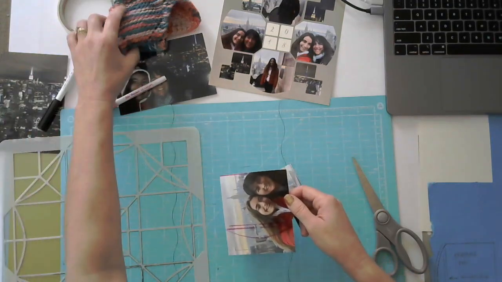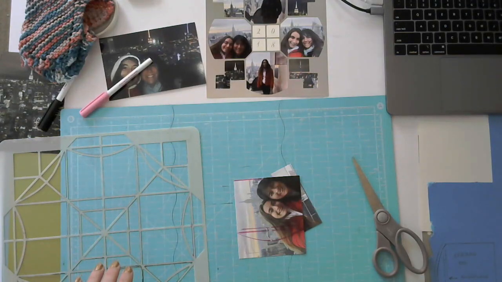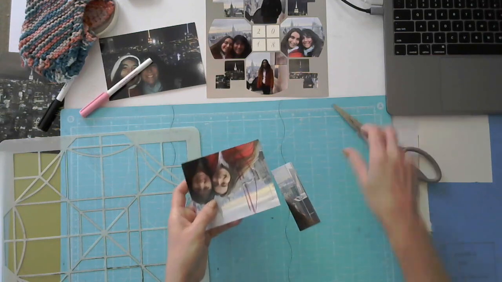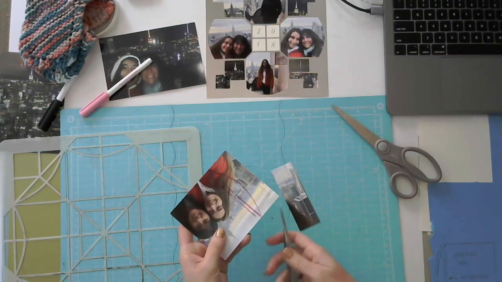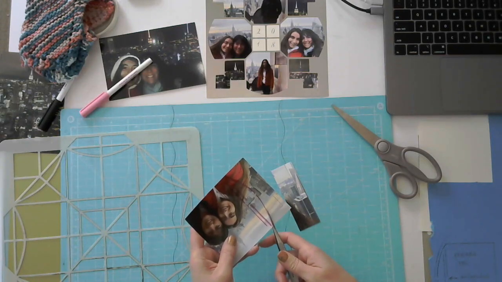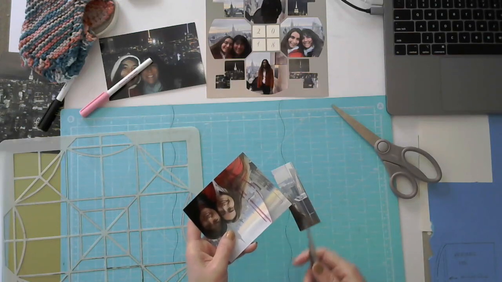So, okay, I'm going to grab my scissors to do that. Again, I want to keep my lines on my photo, so I'm just going to do it like this. And don't leave a gap. You don't want a gap.